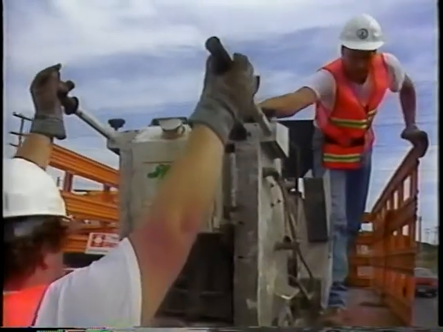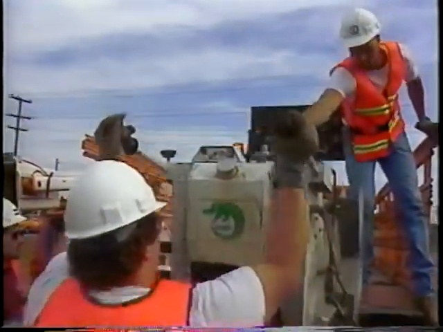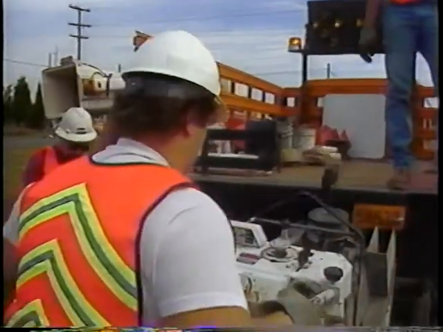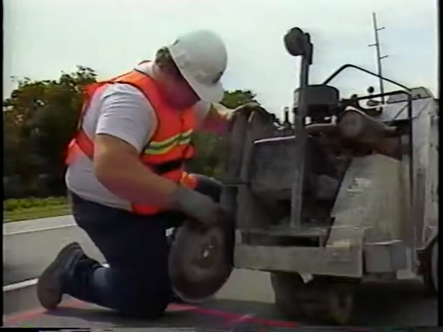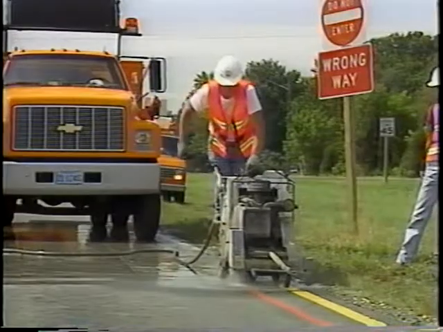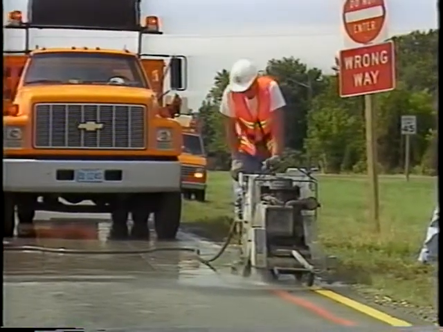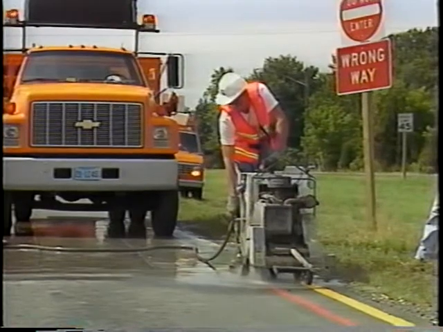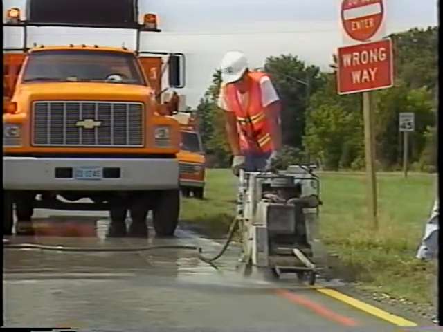Now it's time to saw cut the slot for the loop wire. This is one of the most time-consuming parts of the installation process. There are many saw types and sizes available. Durable diamond blades and fast-cutting high-horsepower saws are recommended. Water cooling the saw blade increases its life and eliminates the irritating, dangerous, dry-cutting dust.